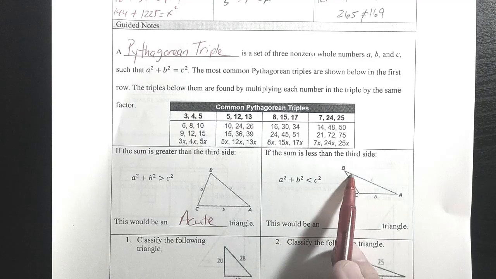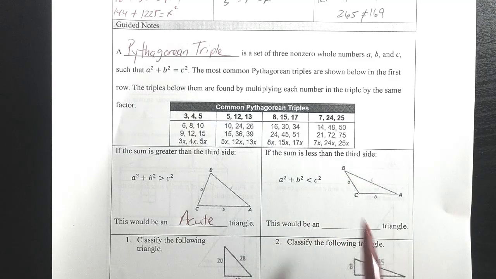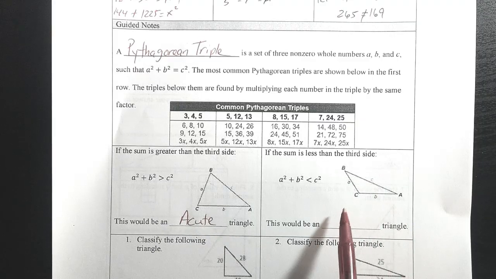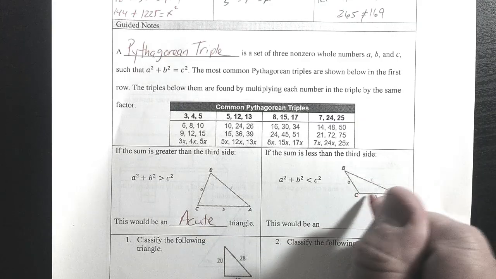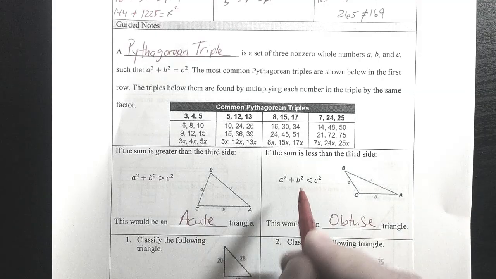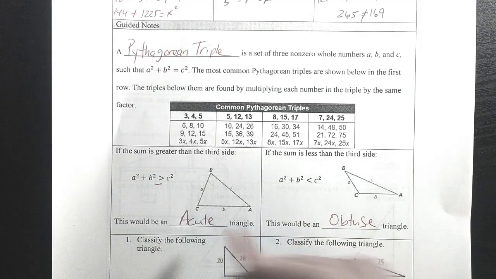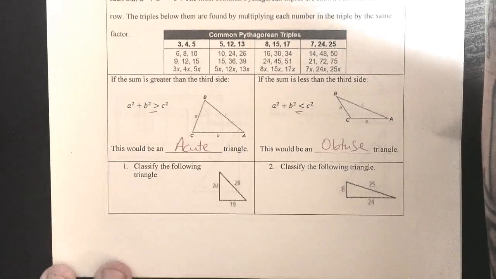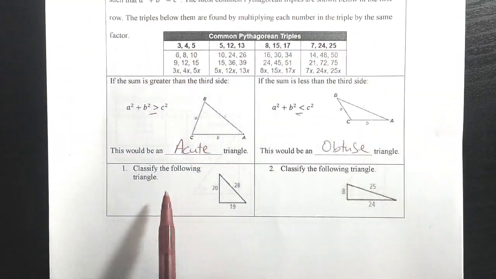But if the hypotenuse keeps getting bigger and bigger than these two guys, you have an obtuse triangle, because this is greater than 90 degrees. So greater than is acute, less than is obtuse, and we're going to put that to work below at the bottom.